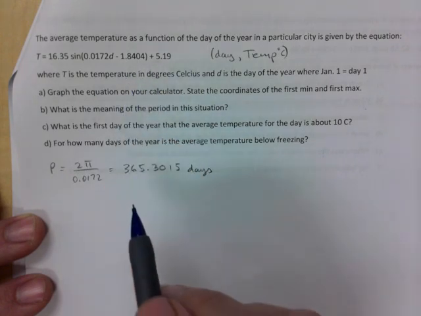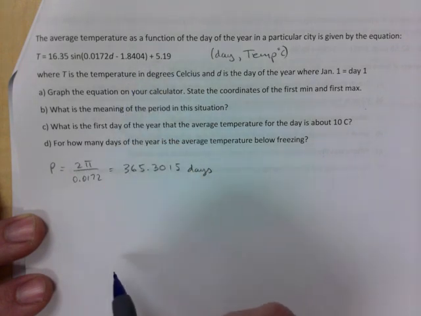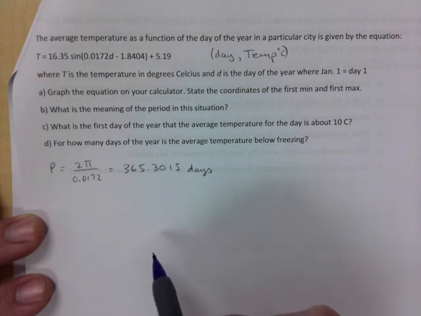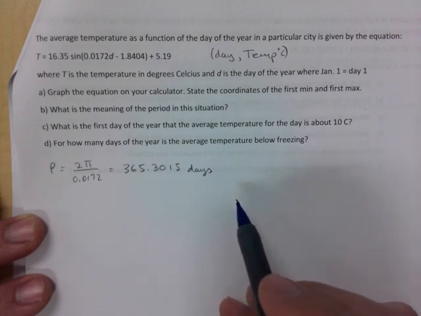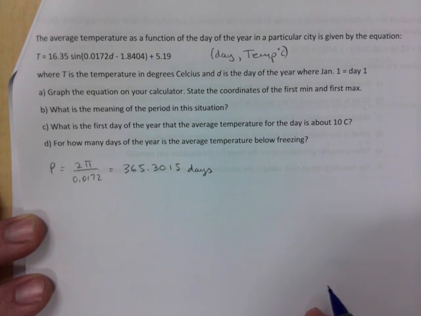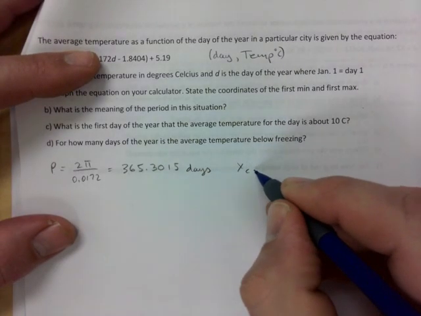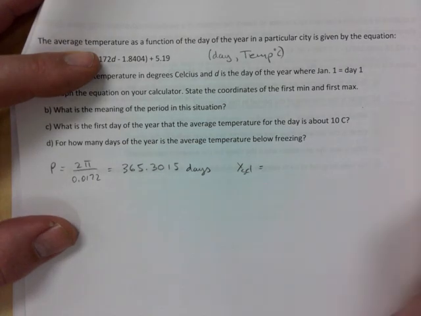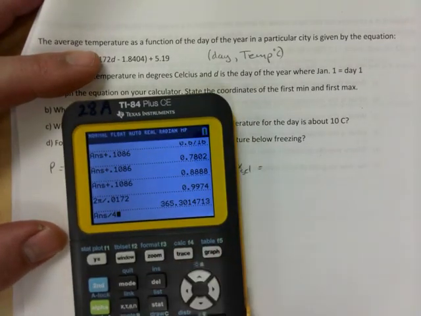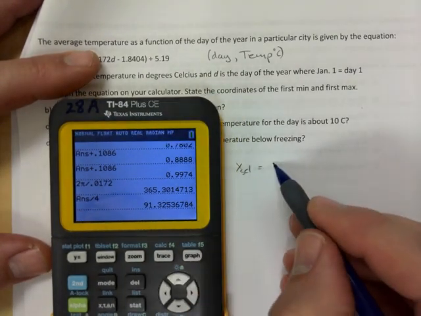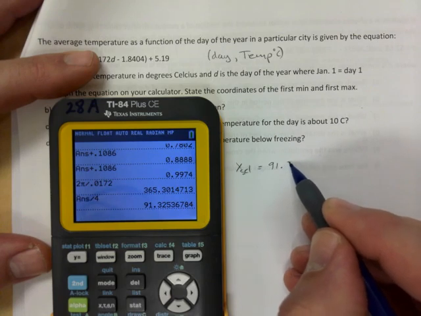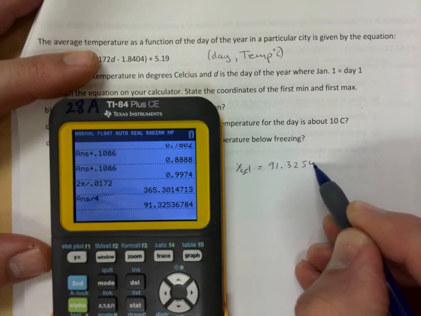So it makes sense that this is a period which represents a full year. In this case, we're starting in January, somewhere low perhaps. As the summer progresses, we're going to warm up, and then fall comes, and we come back down to December 31st. So that would be a full cycle there. So the X scale would be 365 divided by 4, that would be 91.3254 days.